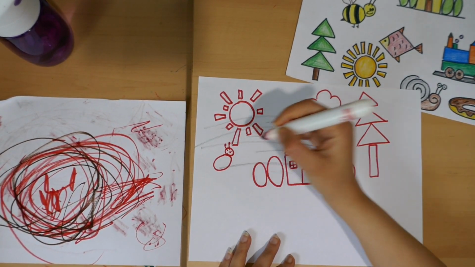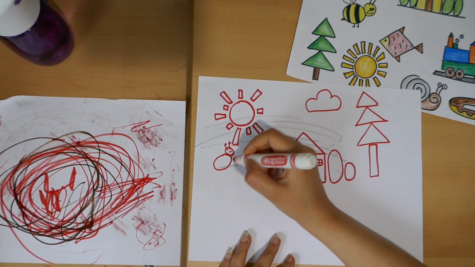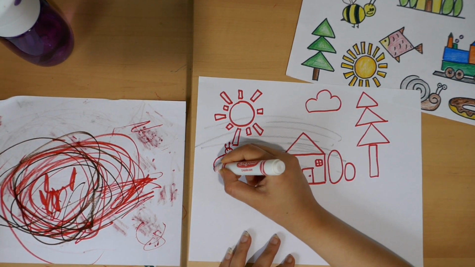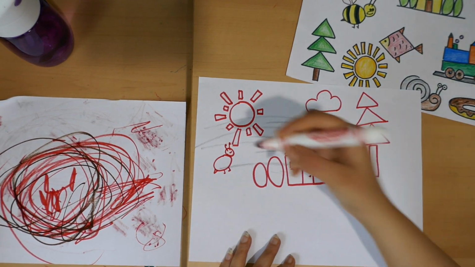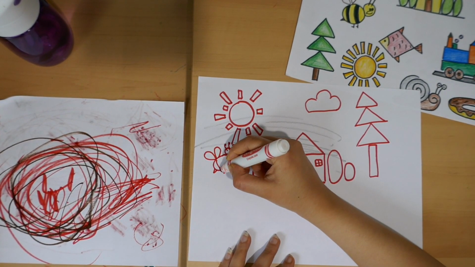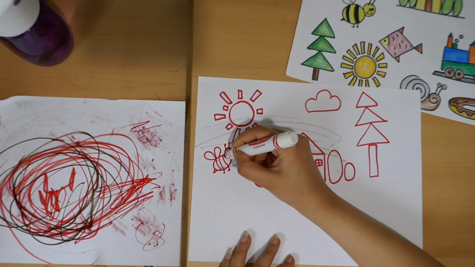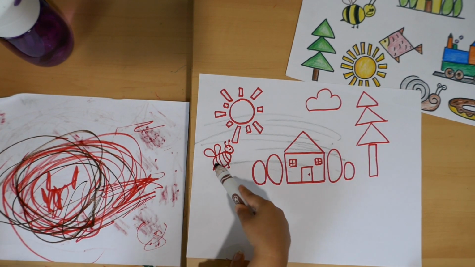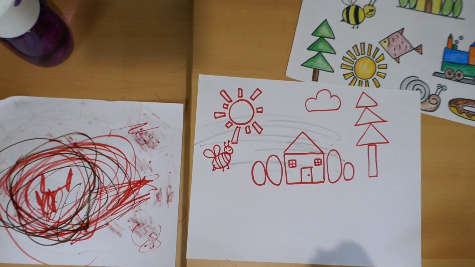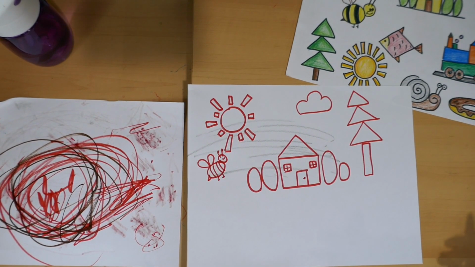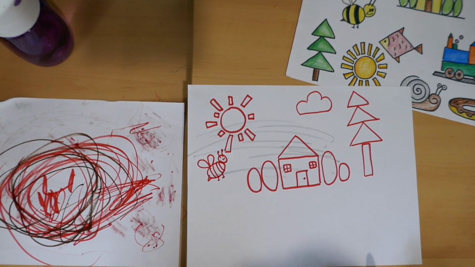And a little smile on the face. And the legs here. A little triangle tail. Give it some wings. And add some lines, which makes it a bee. This bee and this bee are matching, correct? So we made a bee using an oval.